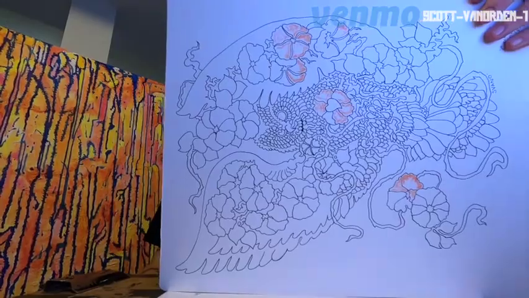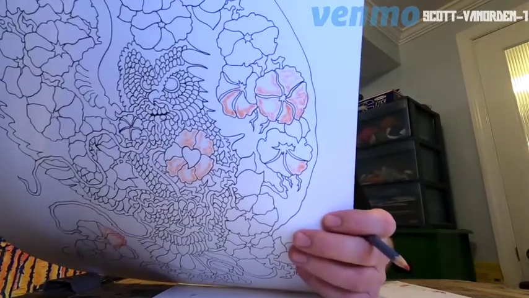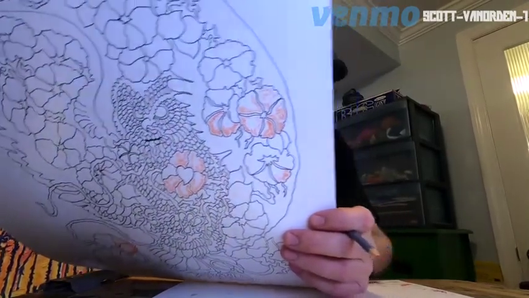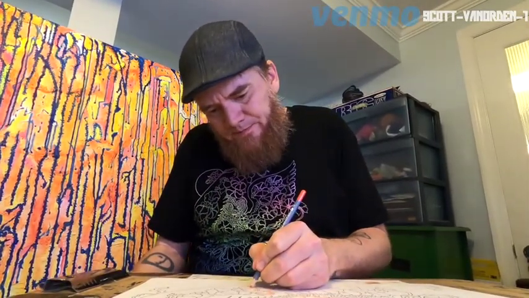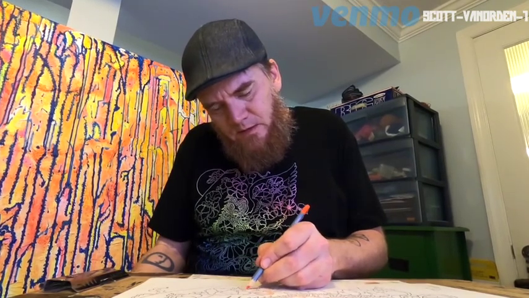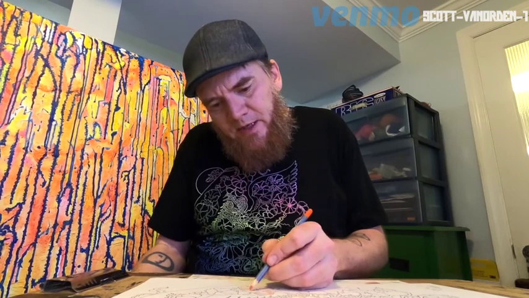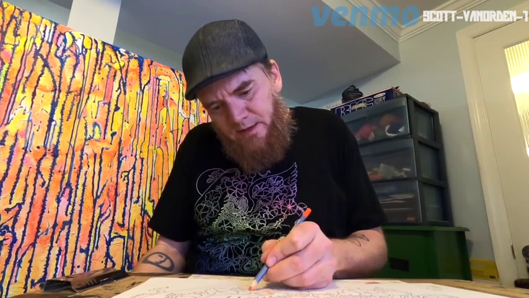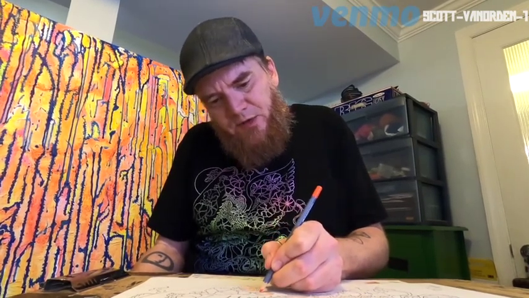Alright, so let's see what we got so far. You can see the X's that I'm talking about here, the X patterns. And as I put more color on the page, I'm actually going to vary those X's that I was talking about too, where we'll get some bigger X's, which will be a foreground element, and then the receding smaller X's, which give you that background. It gives you depth in your color.